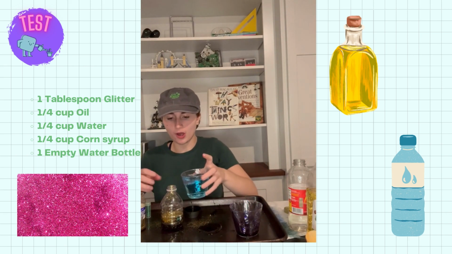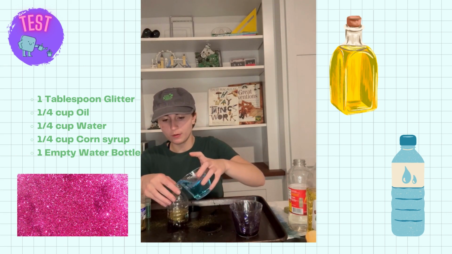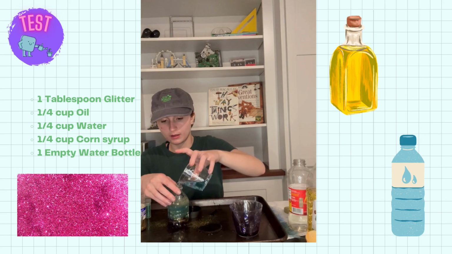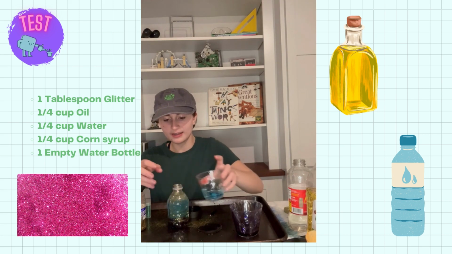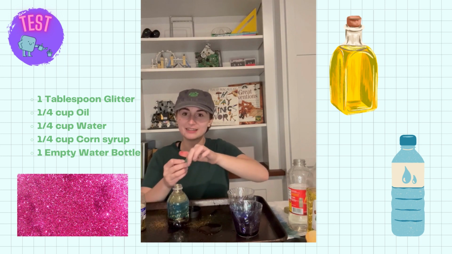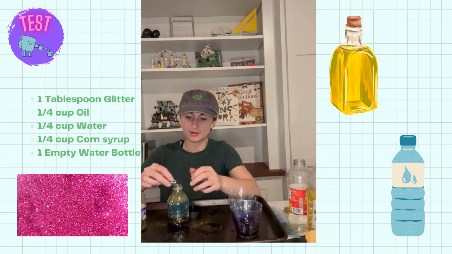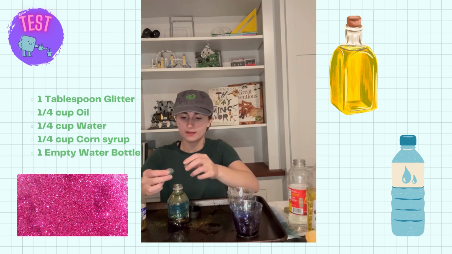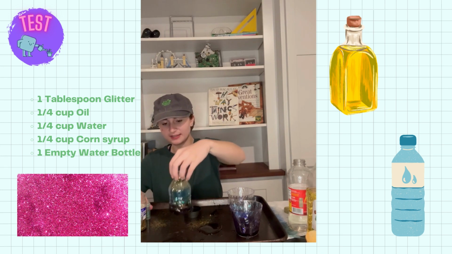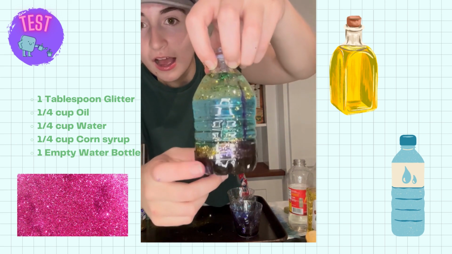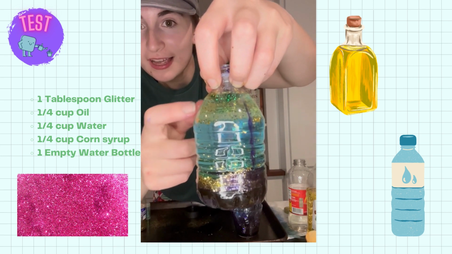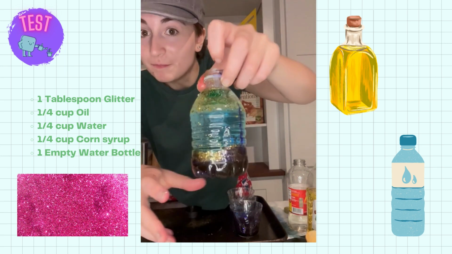Lastly, I'm gonna take my water and I'm gonna pour it in, leaving a little room at top for my glitter and some air. Then I'm gonna pour in my fine glitter. And now you can see that I have a purple layer, a glitter layer that also has the oil in it, the water layer, and then another glitter layer with the green.